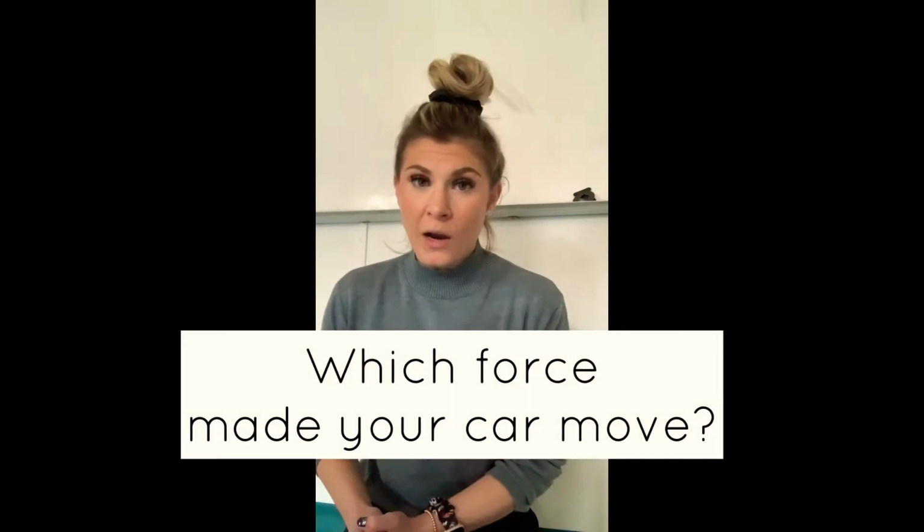On to science. Science project, the car. This is up to you. I'm leaving it very open-ended. You choose what you use to make the car. This is your choice, okay? I know some people have already finished theirs and they've shown me and it looks really cool. The objective is that you have a car that moves, and you have to be able to tell me which force you used to move the car.